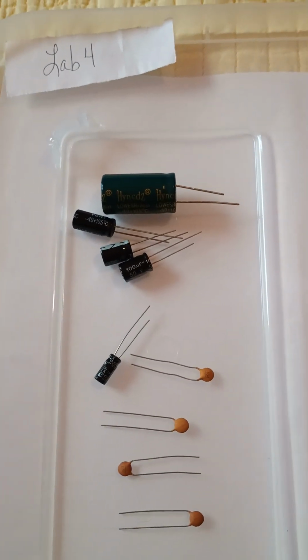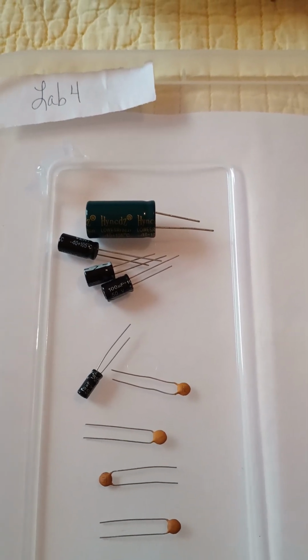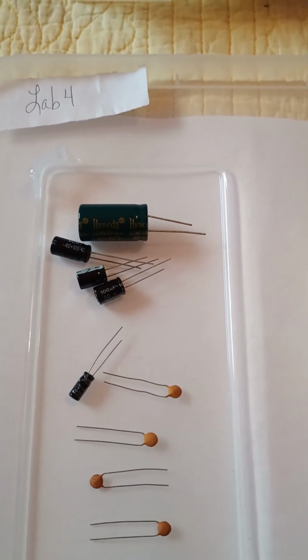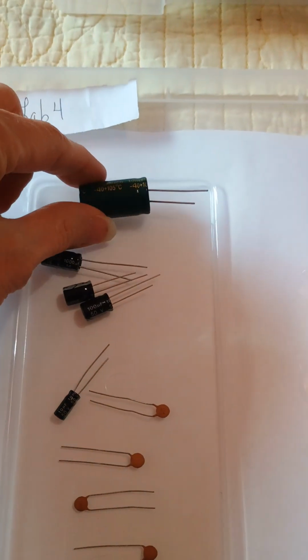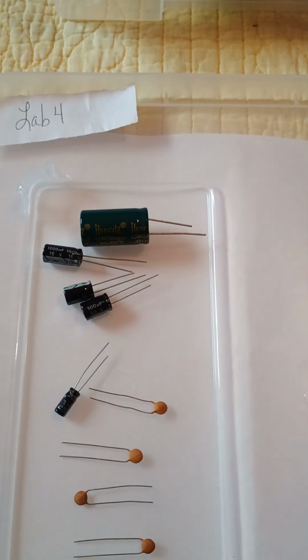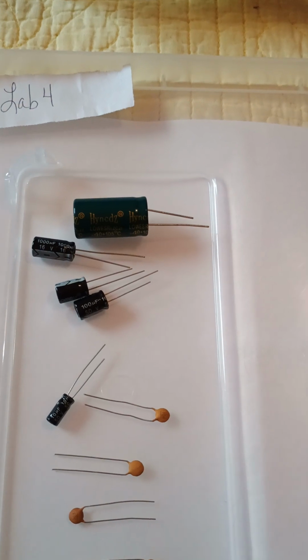Okay, moving on. A capacitor is used in a circuit to store and discharge electrical energy. So this right here stores what it needs, but it will also discharge the electricity as it's needed.